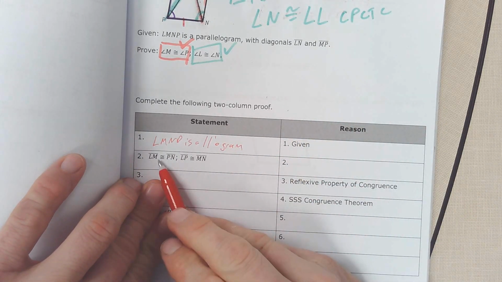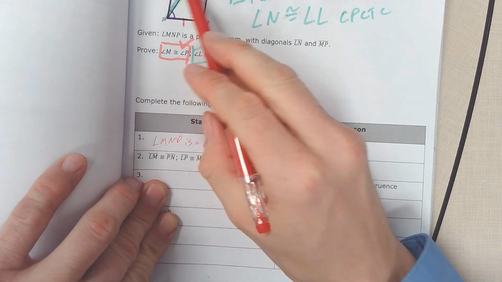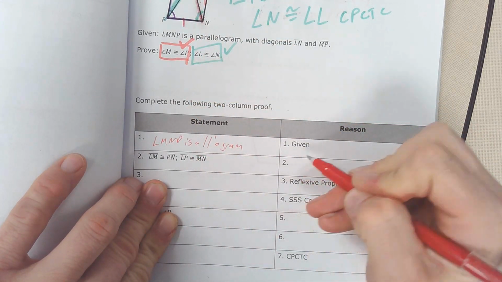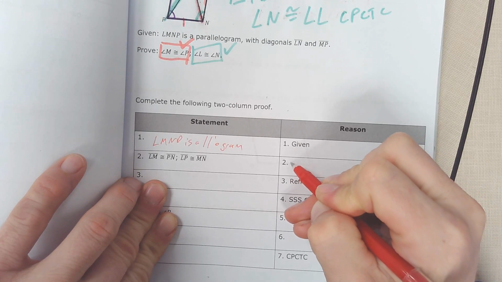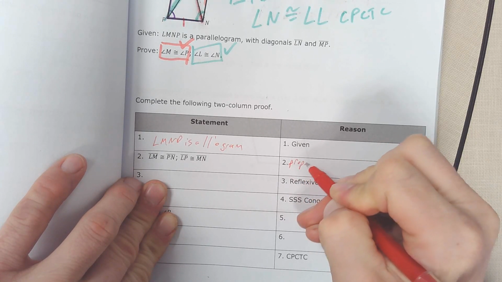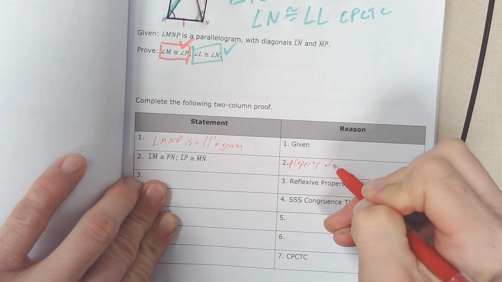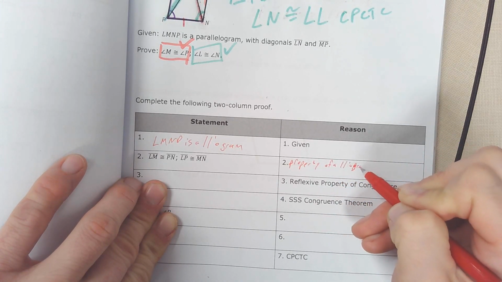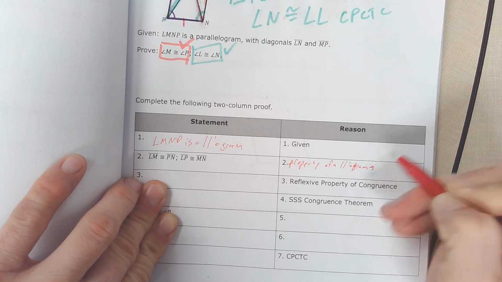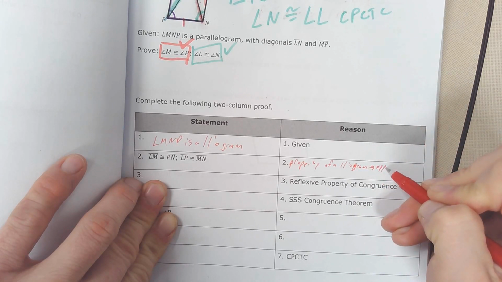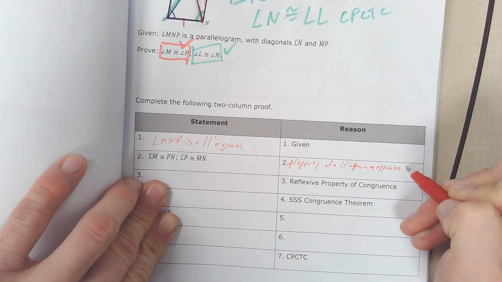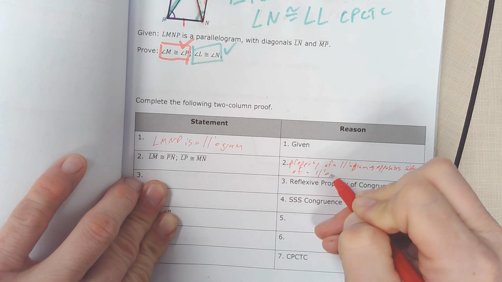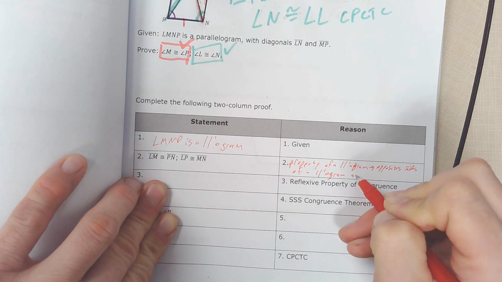These are congruent because it is a property of a parallelogram, specifically that opposite sides of a parallelogram are congruent.